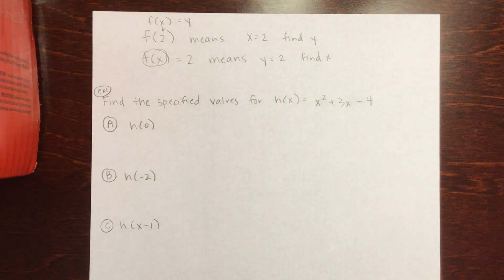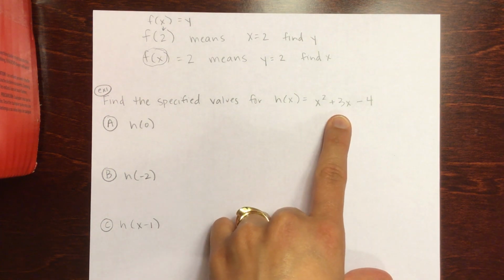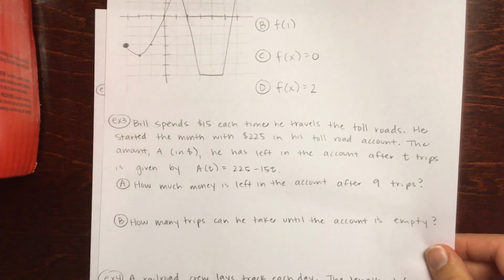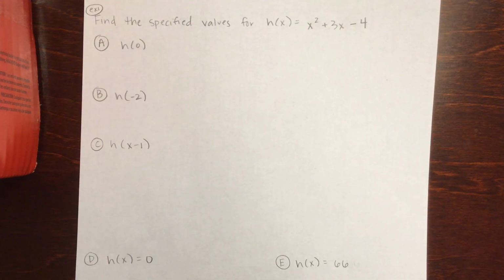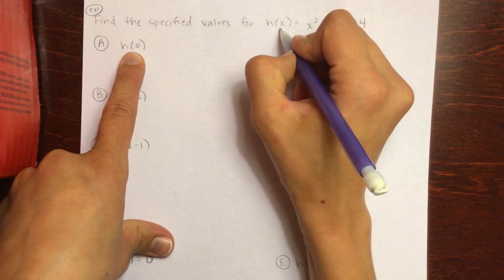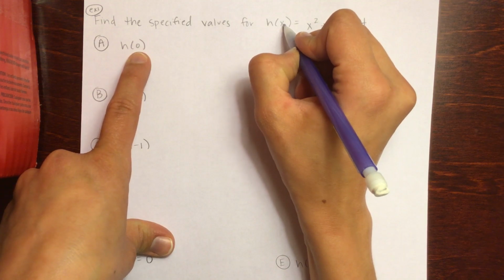Let's practice that when you're given an equation, when you're given a graph, and then when you're given a word problem. Example 1, find the specified values for h of x equals x squared plus 3x minus 4. H of 0. All right, remember normally this is h of x. Now it's h of 0.